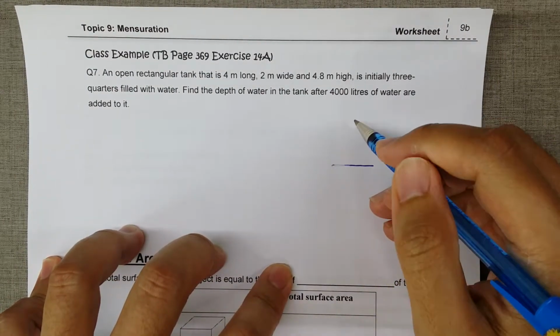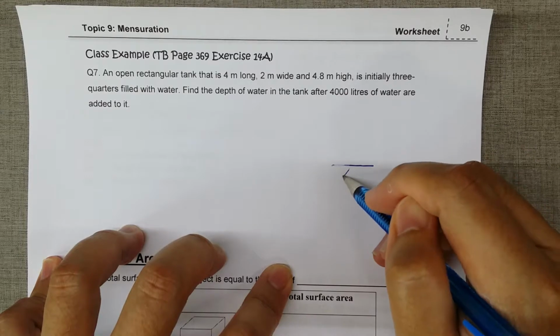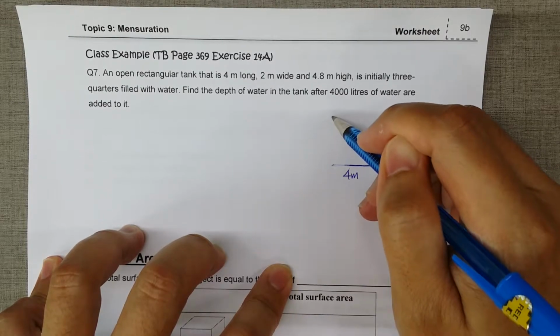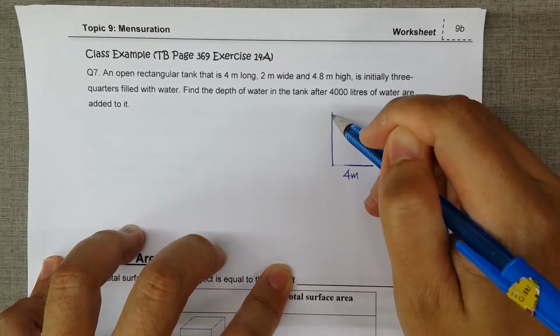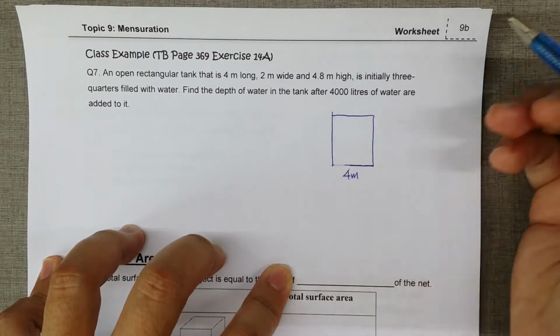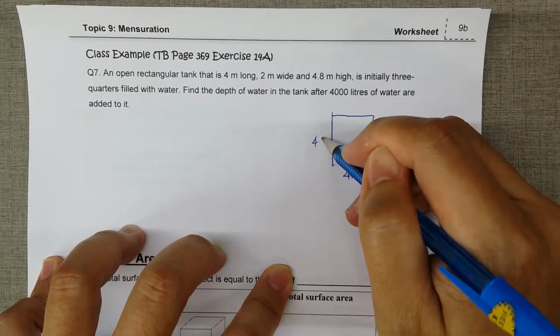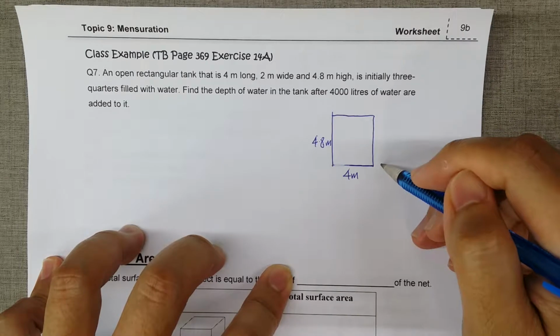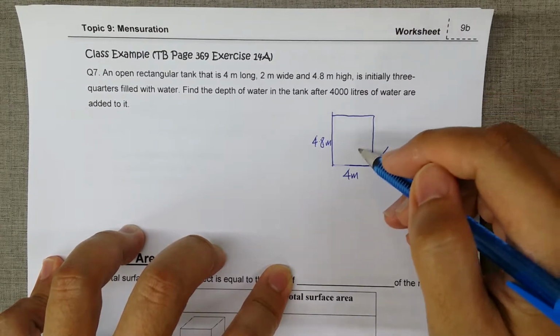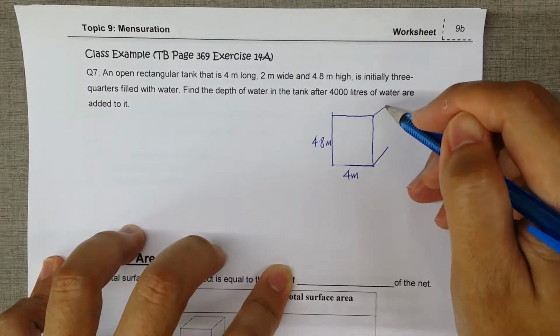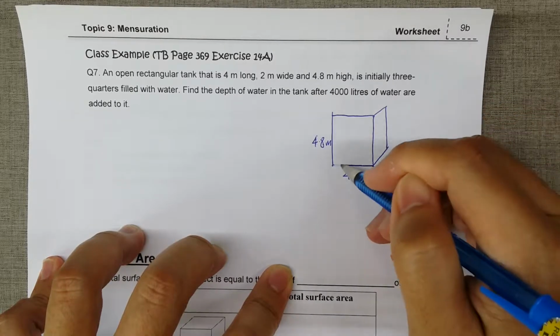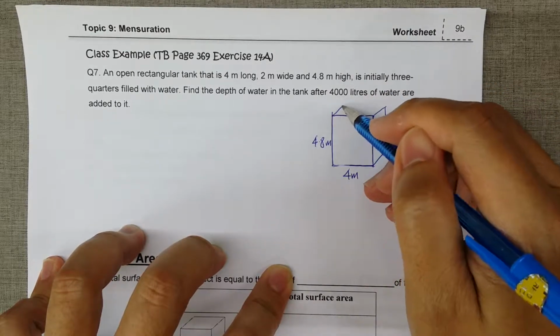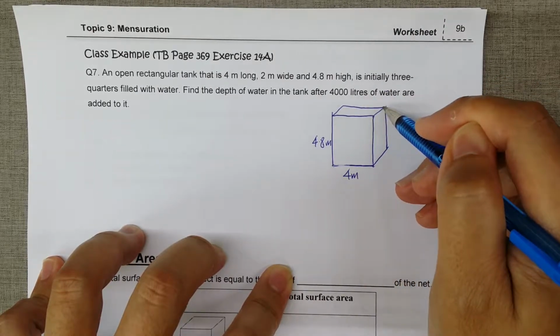4 meters long, then roughly about 4.8 meters high, and about 2 meters wide. There you go, just a simple drawing for you to visualize.